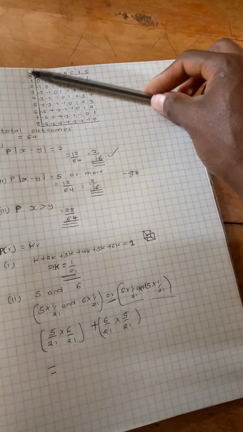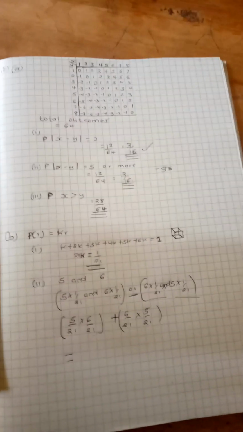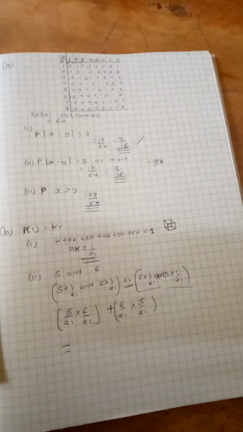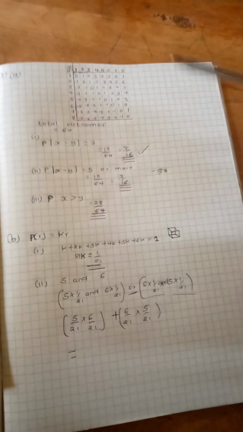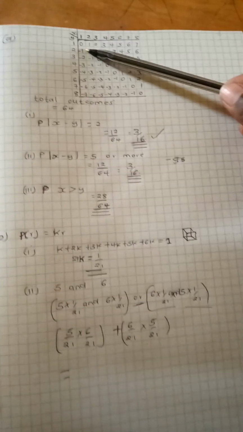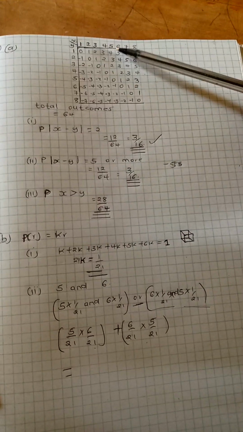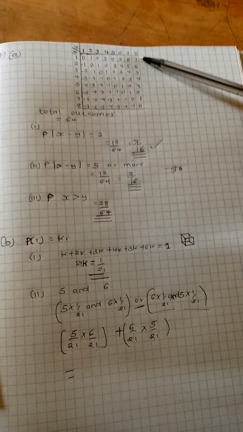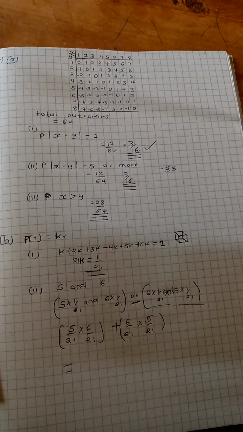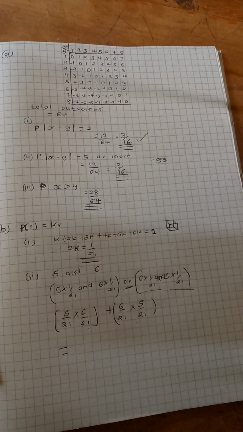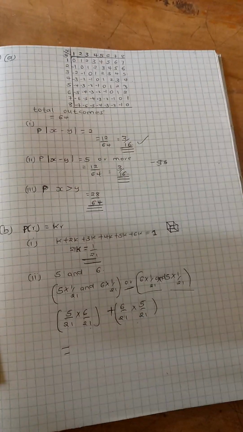So you can fill the probability space just that way. And total outcomes are 64. We can confirm: 8 multiplied by 8, learner, you are getting 64. So total outcomes are 64.